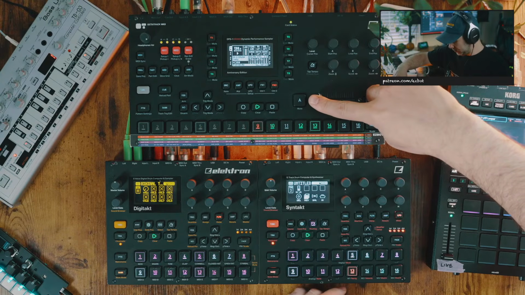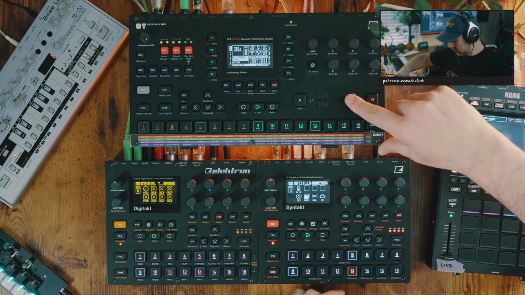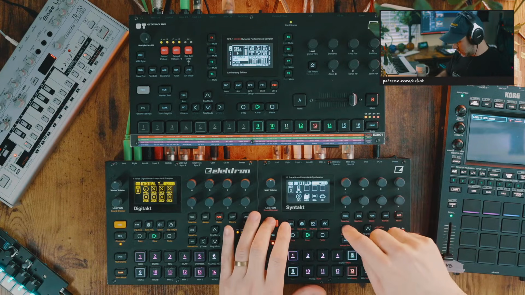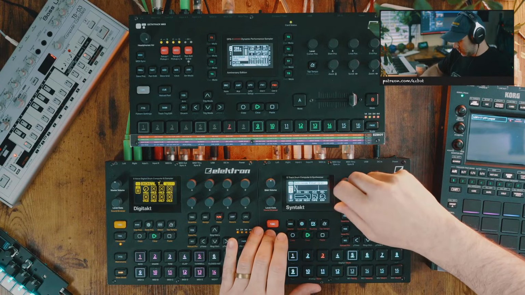Do another one. Let's just open all these filters up.